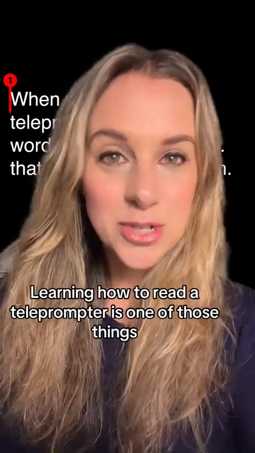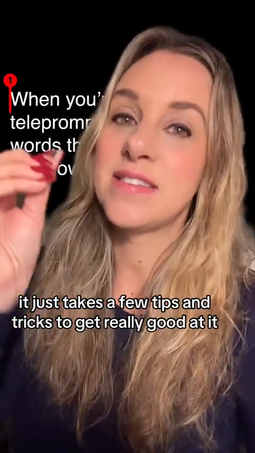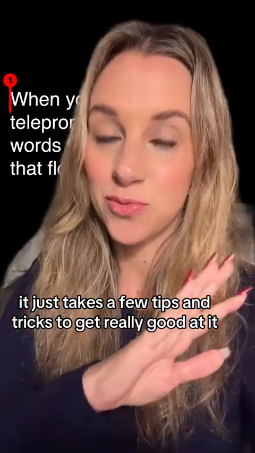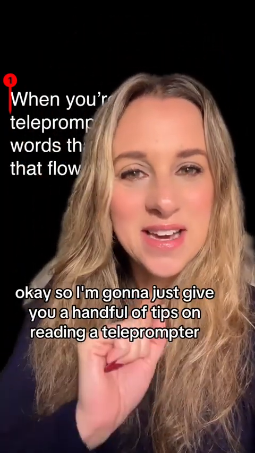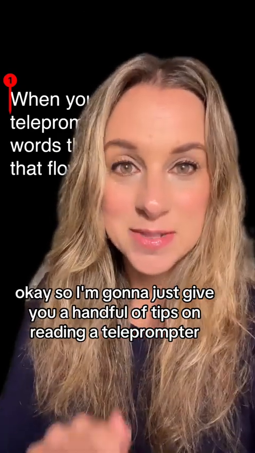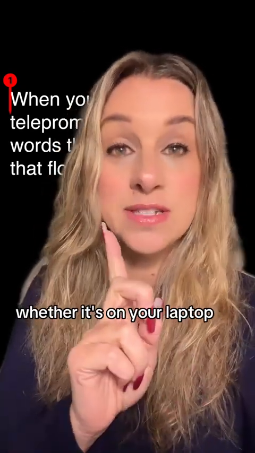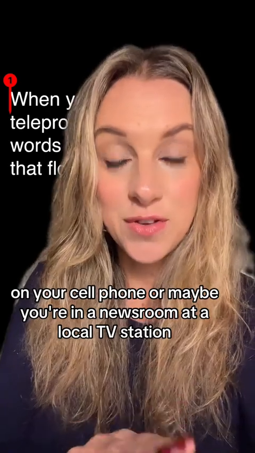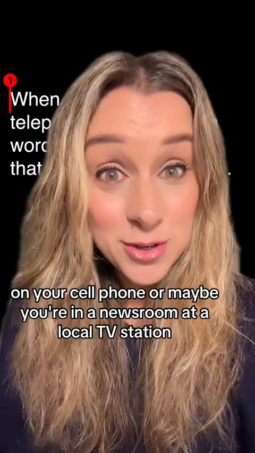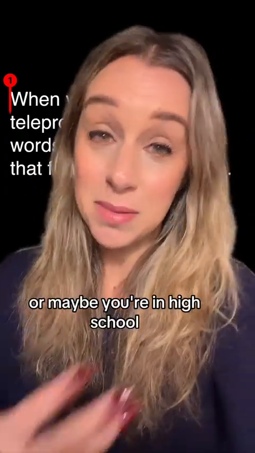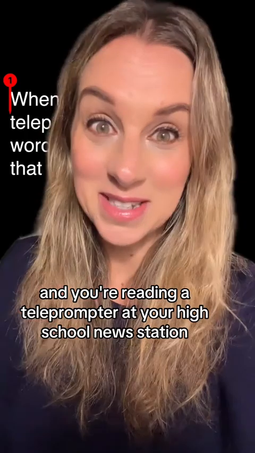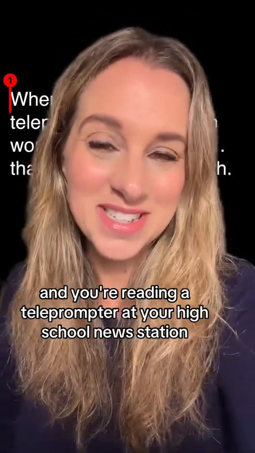How to read a teleprompter is one of those things. It just takes a few tips and tricks to get really good at it, of course, and then some practice. Okay, so I'm going to just give you a handful of tips on reading a teleprompter, whether it's on your laptop, on your cell phone, or maybe you're in a newsroom at a local TV station working there, or maybe you're in high school and you're reading a teleprompter at your high school news station.